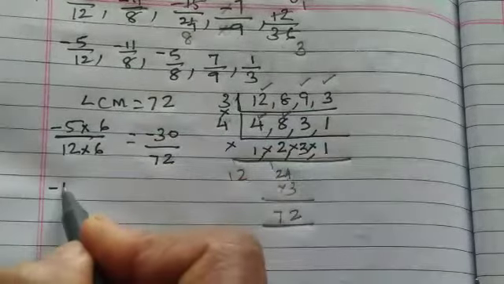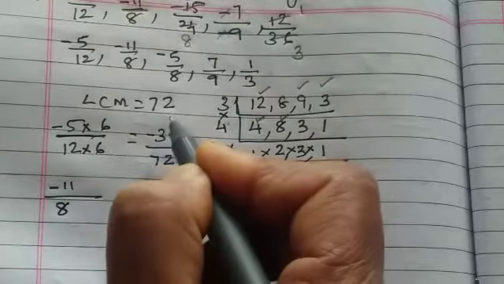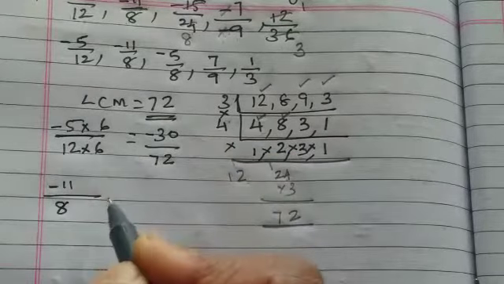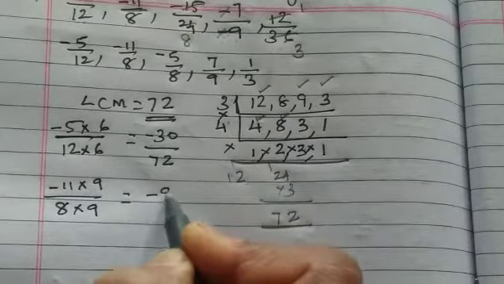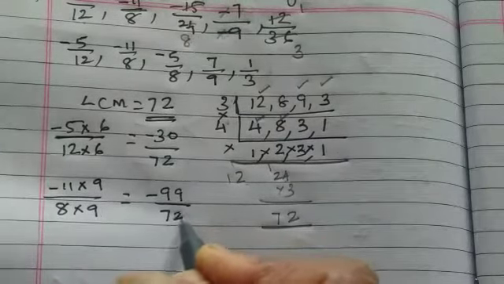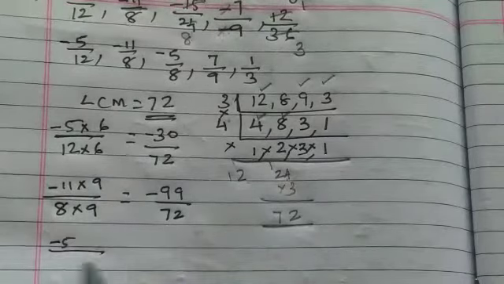Take the second rational number minus 11 by 8. 8 into what is 72? The 72 we must get. So 8 9s are 72. Multiply numerator also by 9. Minus 99 by 72. Next rational number is minus 5 by 8.